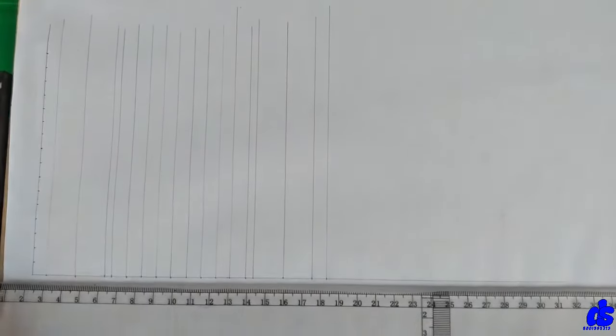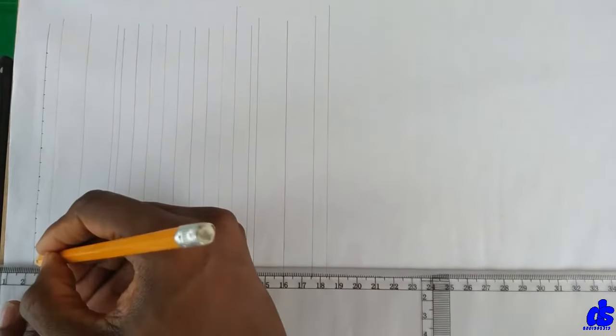We are going to draw horizontal lines across from each of them points.